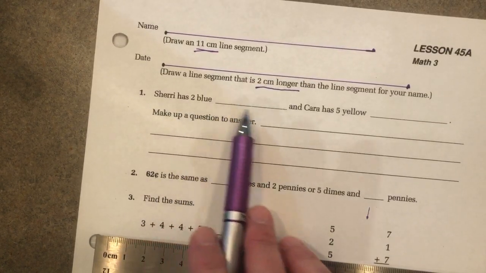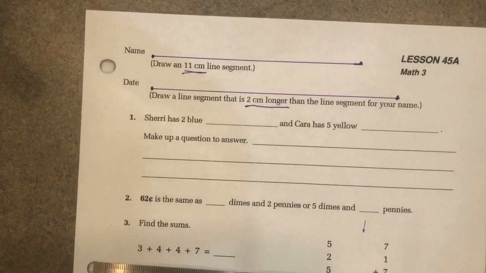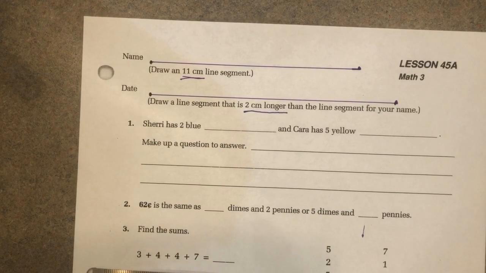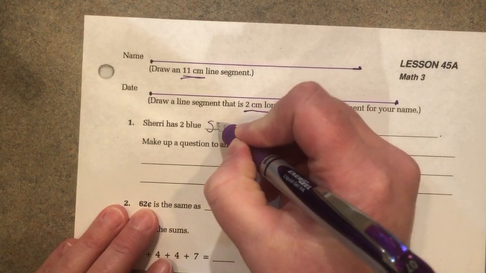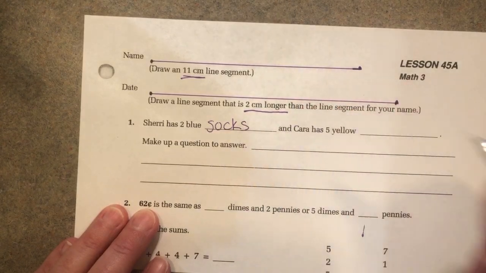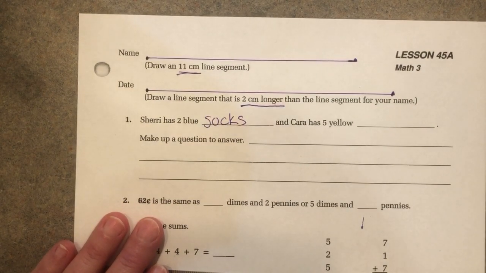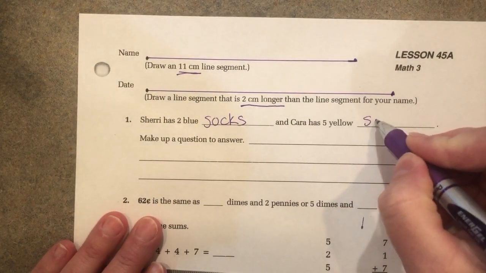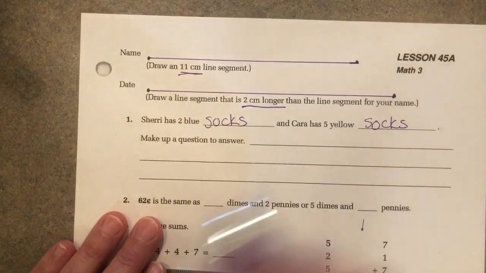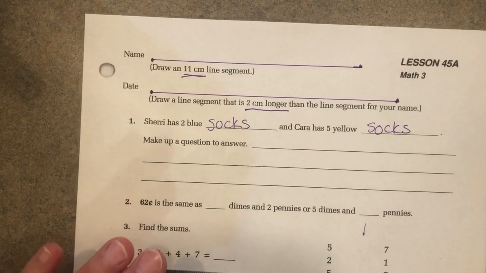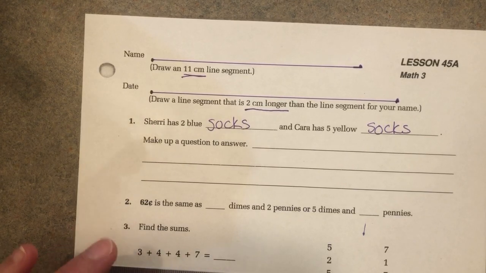Sherry has 2 blue blank. So let's say 2 blue socks. You can figure out what you want to do on your side. I'm going to do socks. Kara has 5 yellow socks. So now we're going to make up a question. So now we're going to make up the word problem.